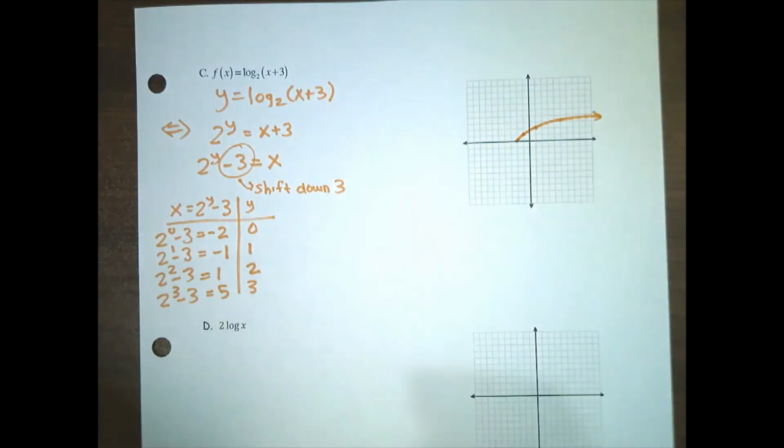Now this might seem a little bit weird, to shift 2 to the y down 3, because what does that even mean?